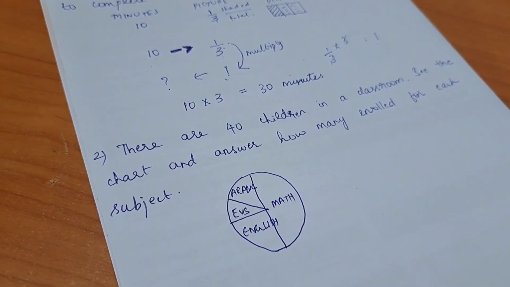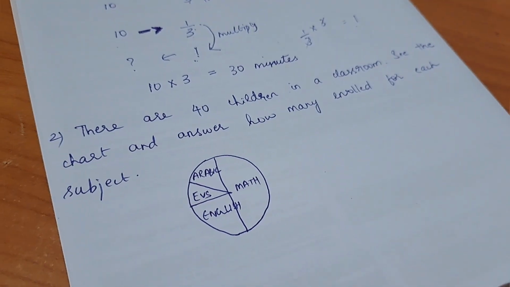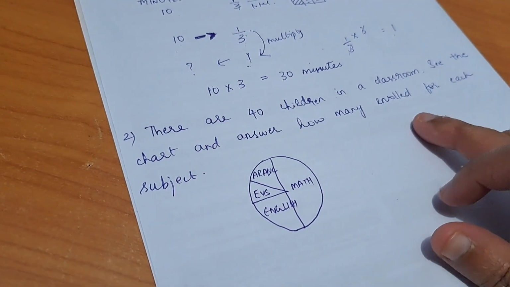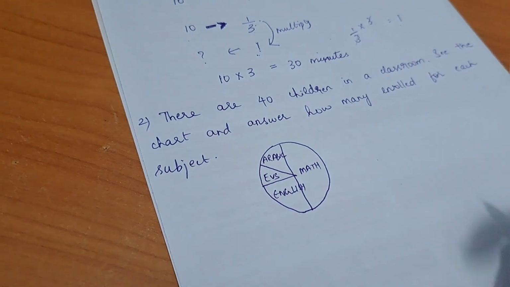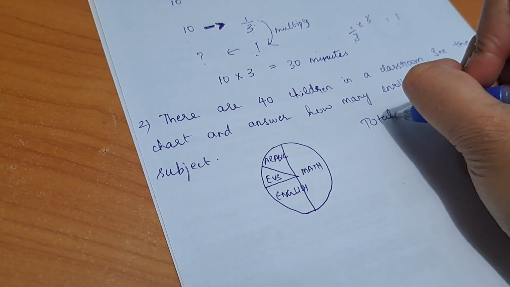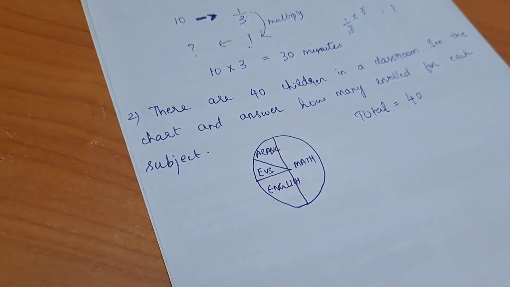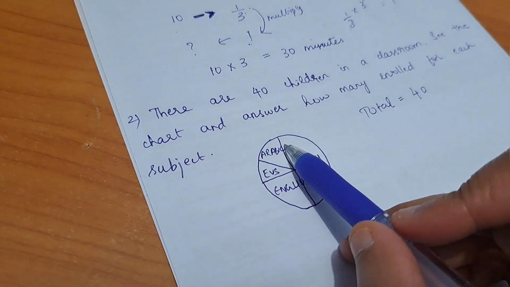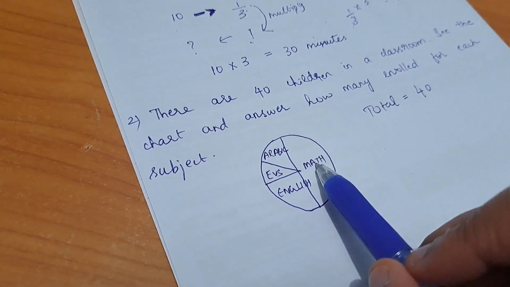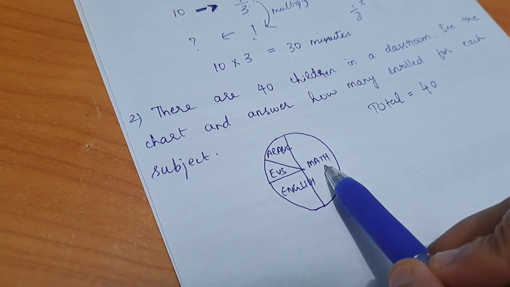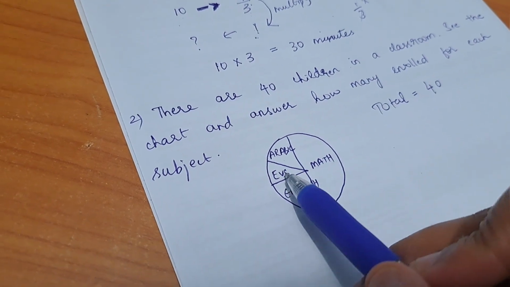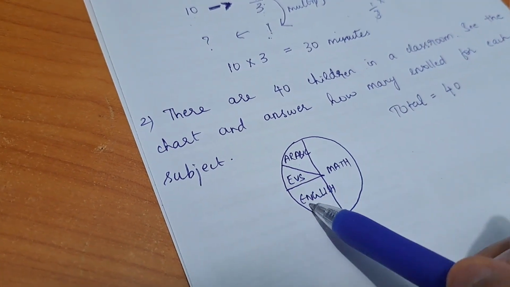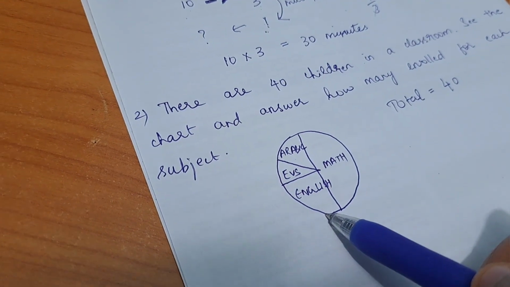Moving on to the next question. There are 40 children in a classroom. See the chart and answer how many enroll for each subject. So we have total 40 children. Now we have to see the chart. What is given in the chart? There is a pie chart in which this is math and Arabic, EVS and English. So we have to interpret the fraction given in this pie chart.